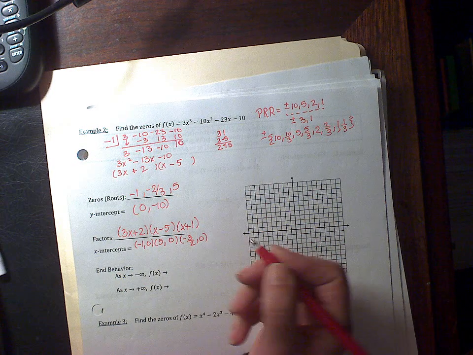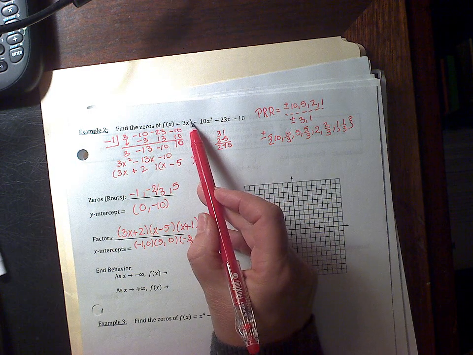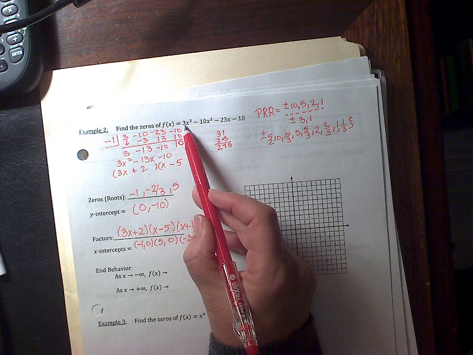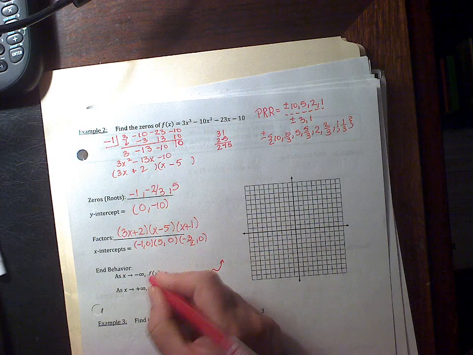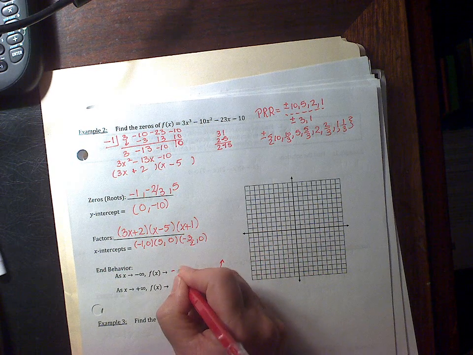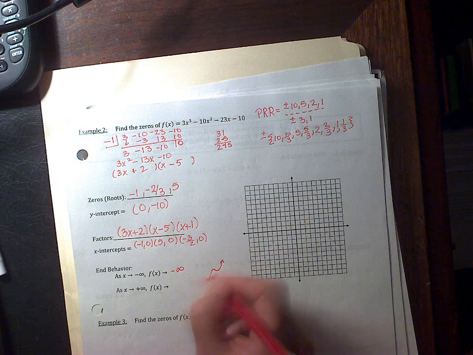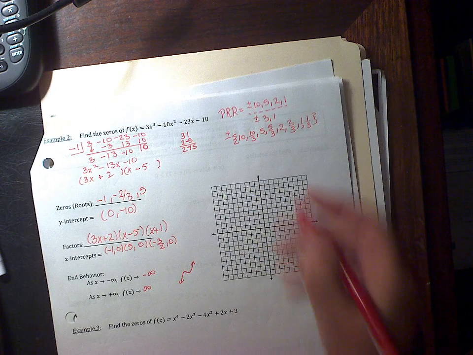So you know you're graphing it right. In behavior, this one again is an odd degree with a positive leading coefficient. So it starts down and ends up. As x goes left, y goes down. As x goes right, y goes up. Right, so let's plot what we know.